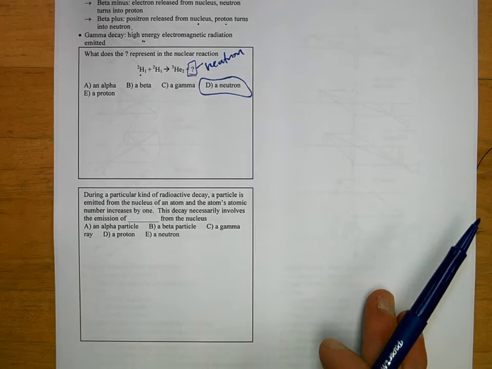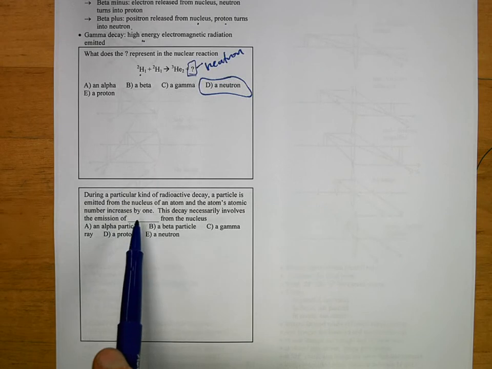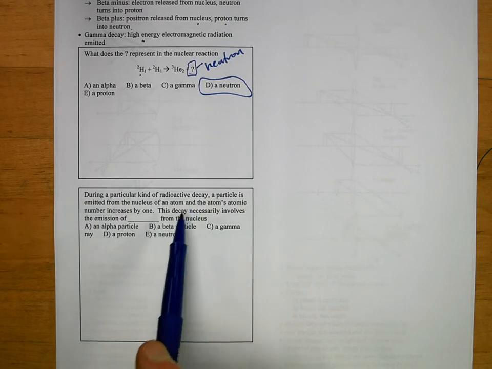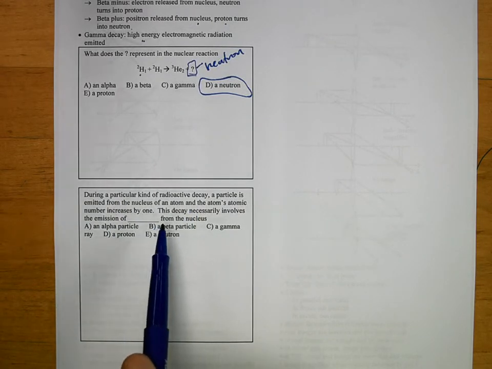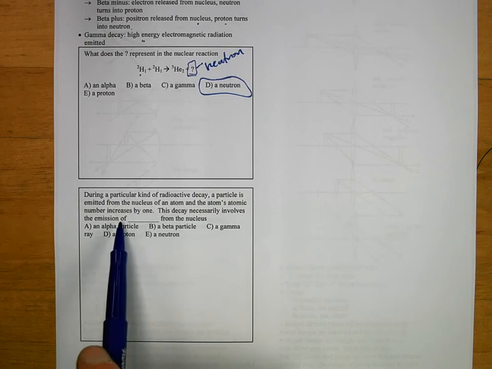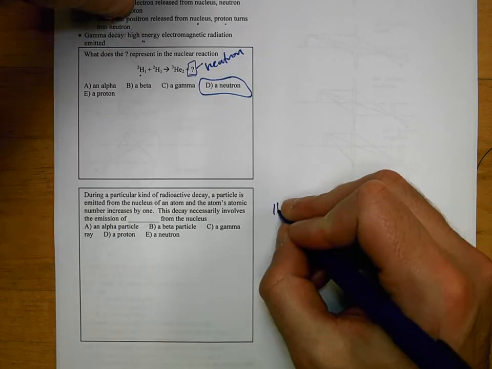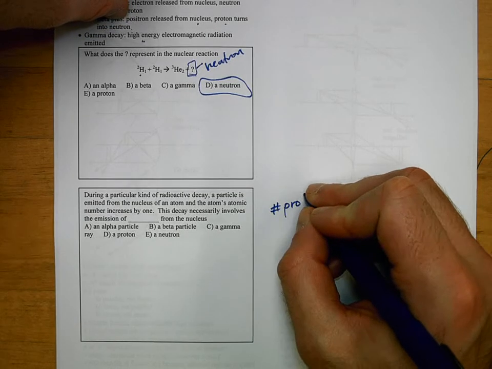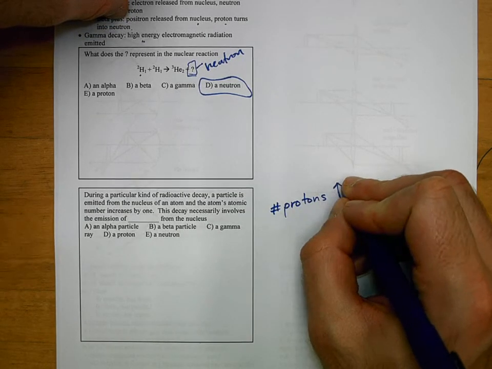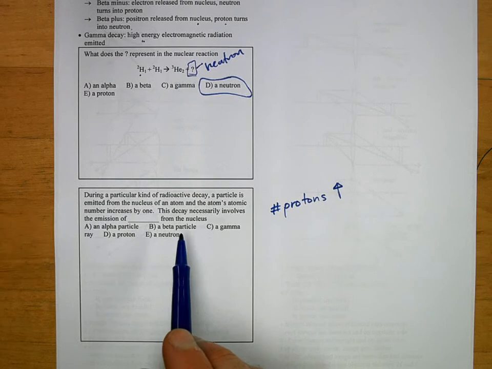During a particular kind of decay, a particle is emitted from the nucleus of an atom, and the atom's atomic number increases by 1. That means the number of protons increased. This decay involves the emission of what?